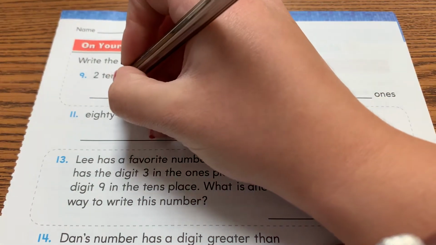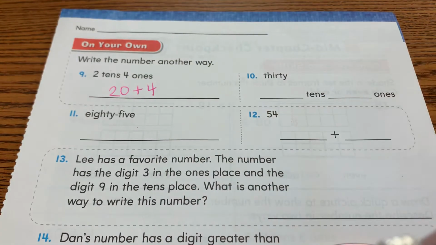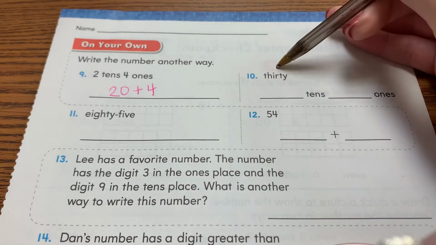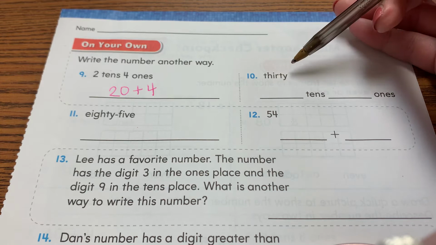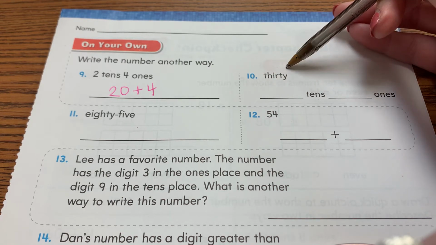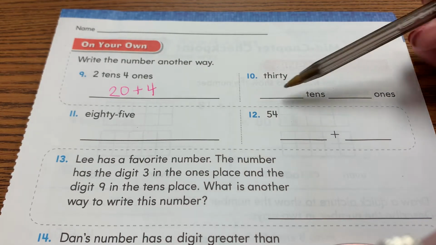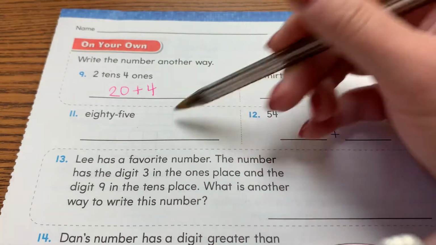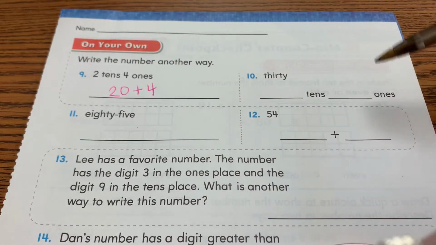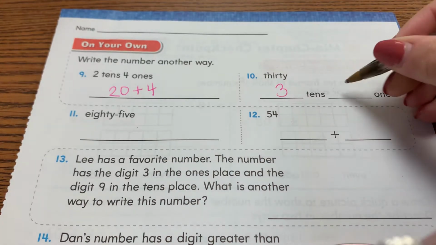I'm going to write it in expanded form, which is 20 plus 4. And then 30, they gave it to me in number word form, but it wants me to write it in 10s and 1s. This time it didn't give you just a blank, it gave you what it actually wants you to write. So how many 10s are in 30? 3. And how many 1s are in 30?